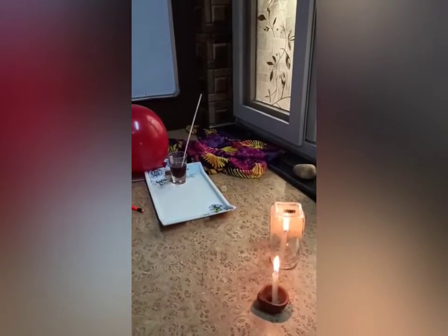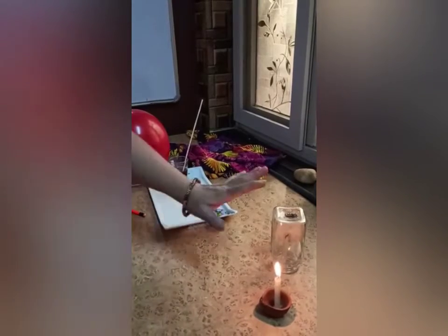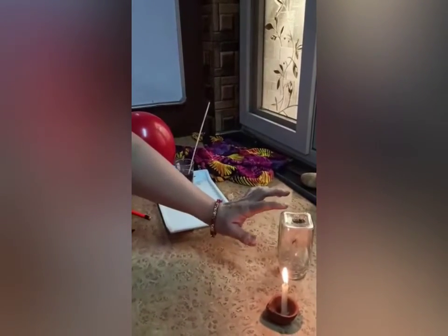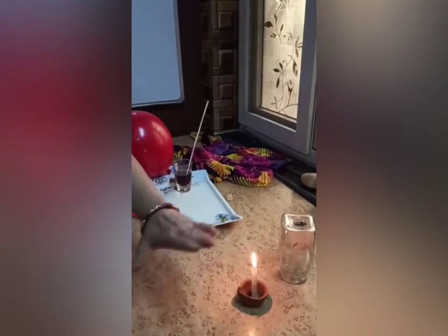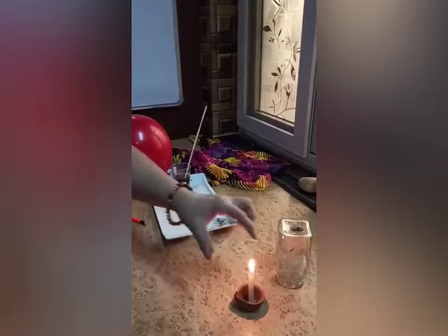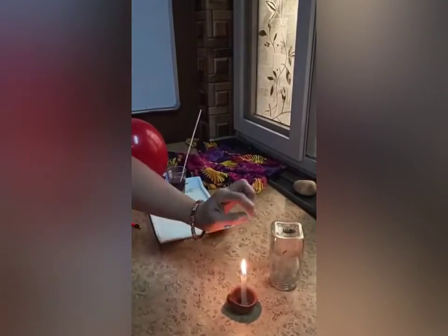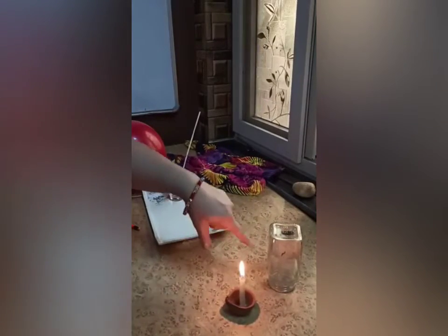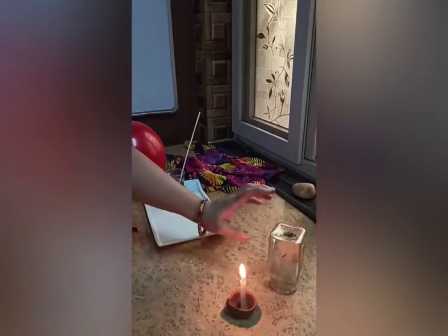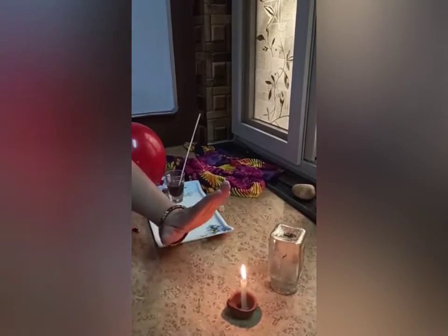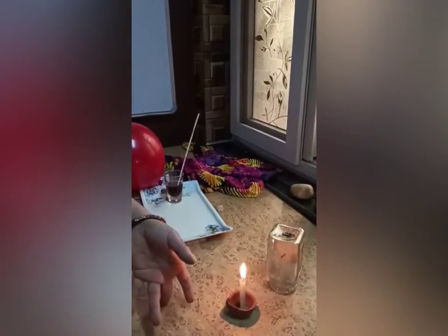What will happen is, after half a minute, this candle will go out. Why? Because the air inside has been used up. Under the same conditions, this candle is still burning, but this candle has stopped burning. So we can say that because of air, the candle can burn.